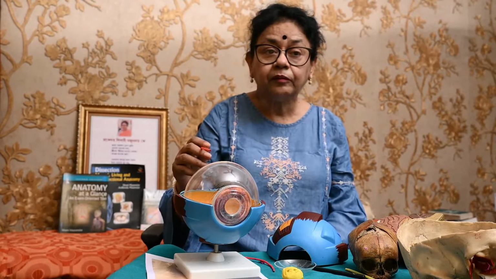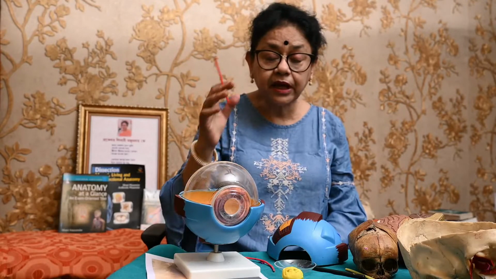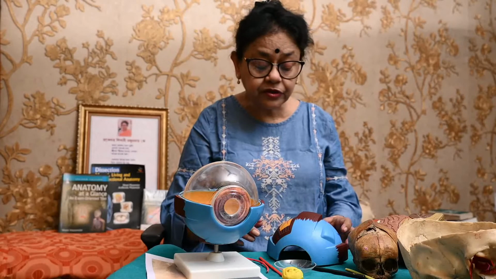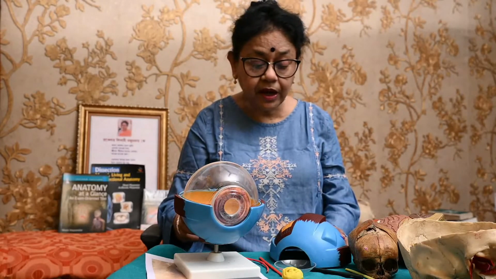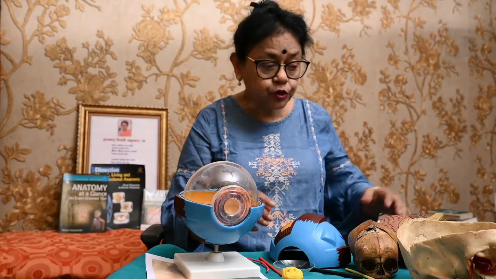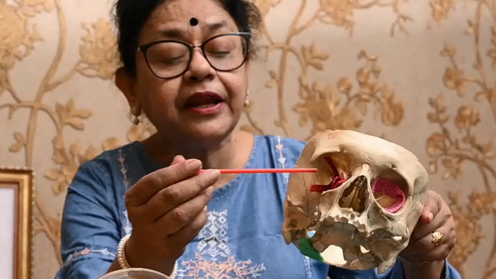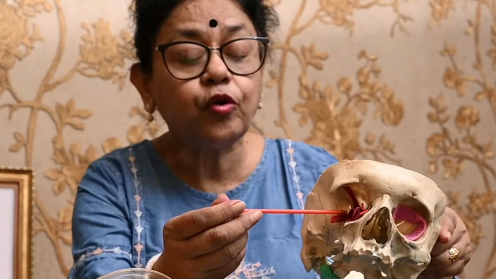What are the muscles that control the eyeball movement? You will see the muscles of the eyeball I have shown to you. These are the arrangement of the muscles of the eyeball. There are four recti muscles arising from a hollow.